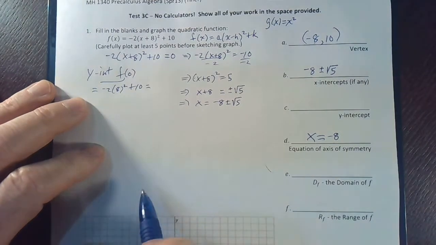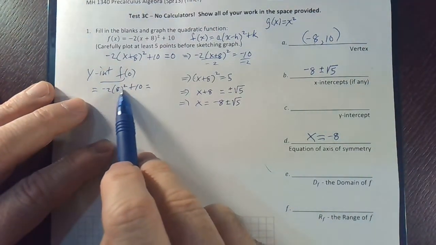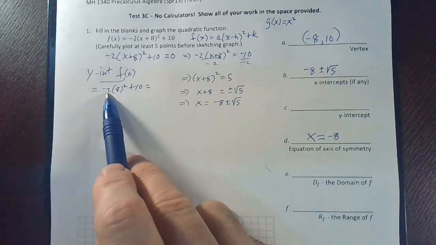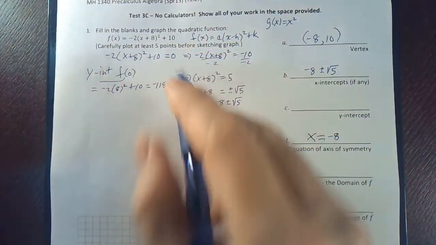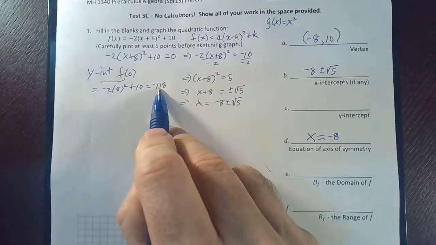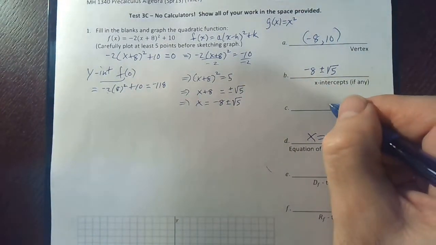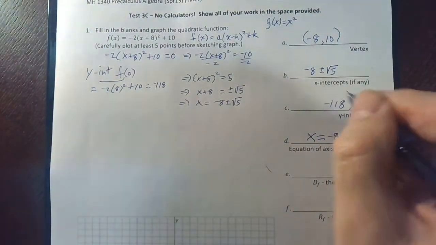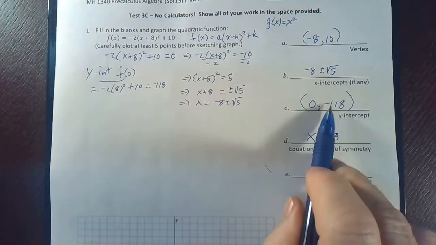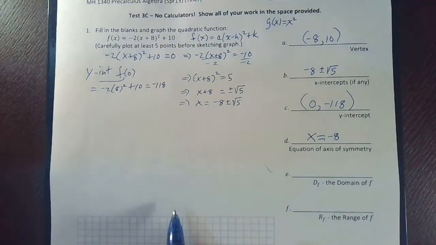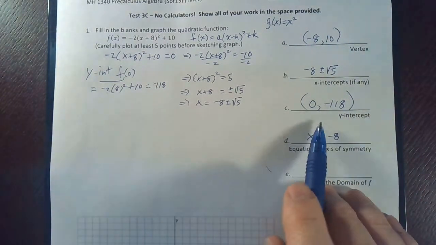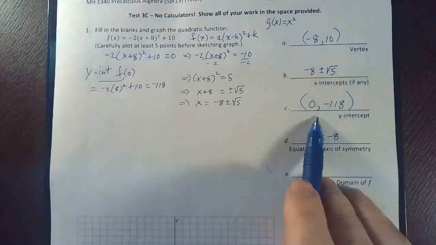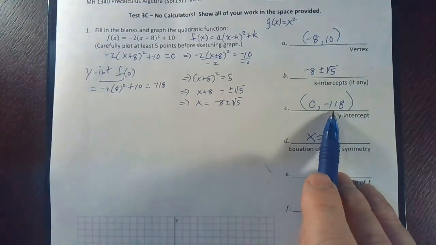And what is that? 8 squared is 64, times negative 2 would be negative 128, plus 10 would be negative 118. So clearly, the y-intercept is negative 118, or you could write it as 0 comma negative 118 if you like, to be more specific. It's clearly not going to be on our graph because our graph won't be big enough to plot this point, but we still need to write down what the y-intercept is.